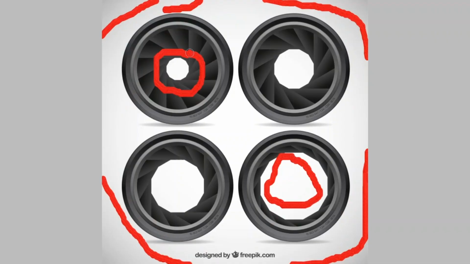When you allow a smaller amount of light to go in through the lens, this is what happens. These are the in-betweens. So in aperture, the higher the value, the smaller the hole, and the lower the value, the larger the opening.